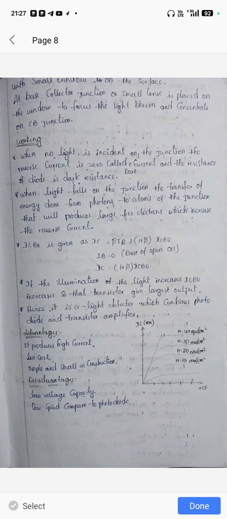Advantages: it produces high current, low cost, simple and small in construction. Disadvantages: low voltage capacity, low speed compared to photodiode.